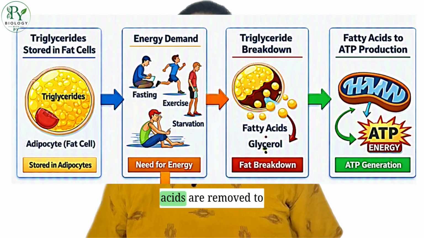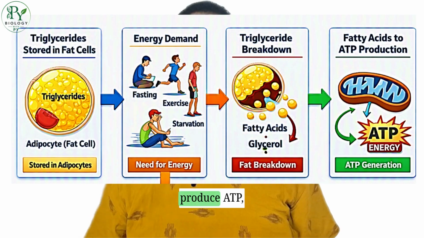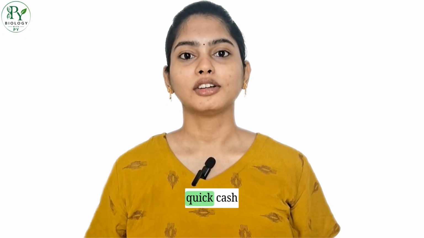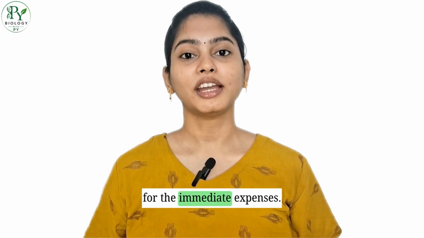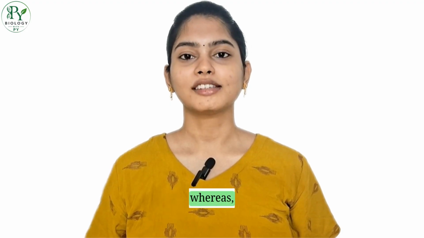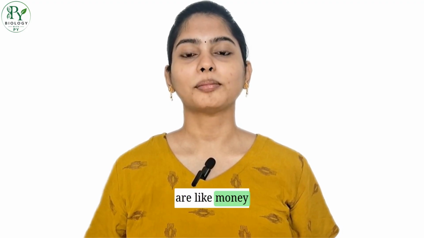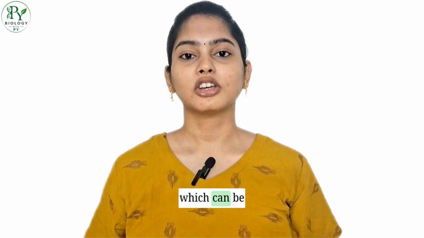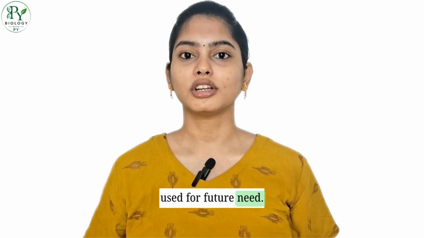Then fatty acids are removed to produce ATP, which is the energy of the cell. Carbohydrates provide quick cash for immediate expenses, whereas triglycerides are like money kept in a long-term savings account, which can be used for future needs.